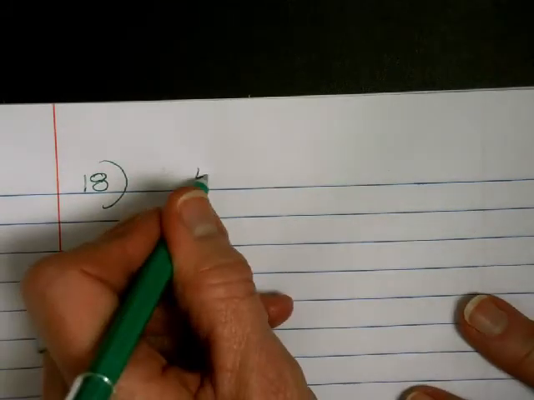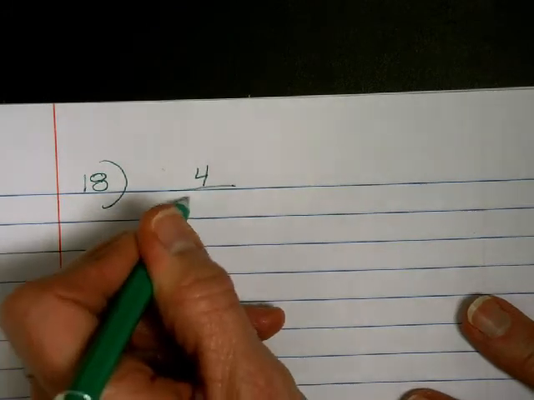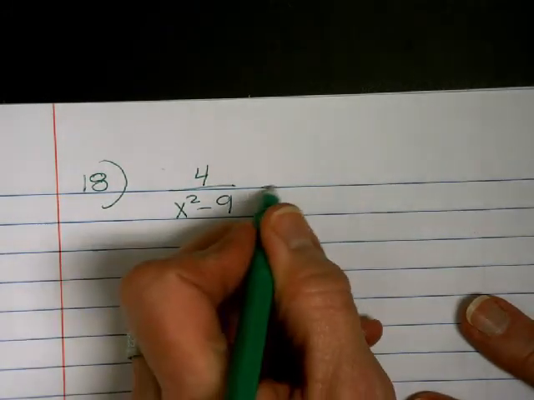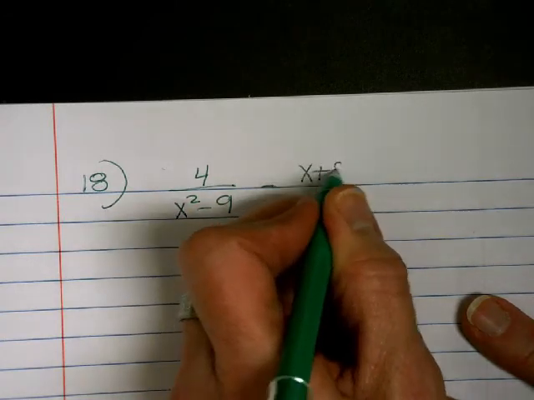Two more. Number 18. How much can it get? How much more? What else can they ask us to do? Right?